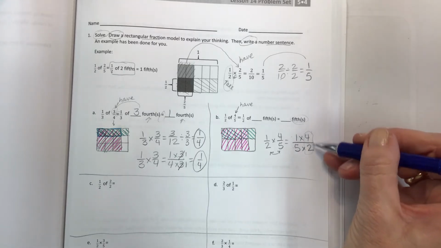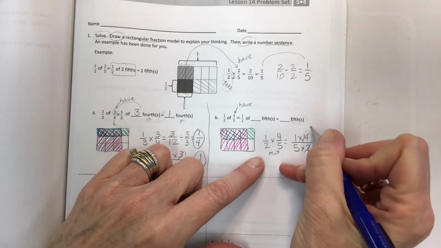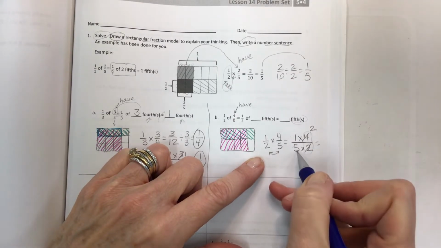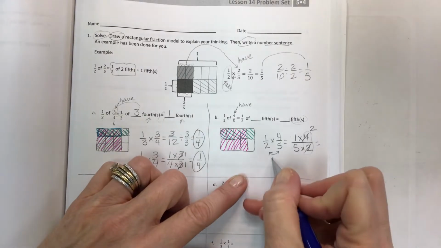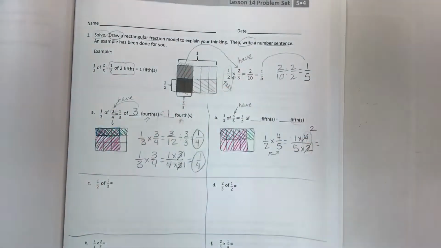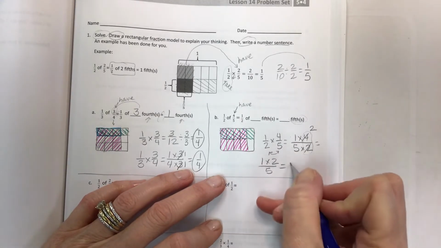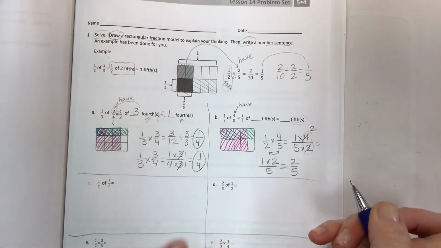So 4 divided by 2 is going to be 2. So what you end up with is 1 times 2 over 5. And I think I'm going to rewrite that down here. 1 times 2 over 5, and then you end up with 2/5.